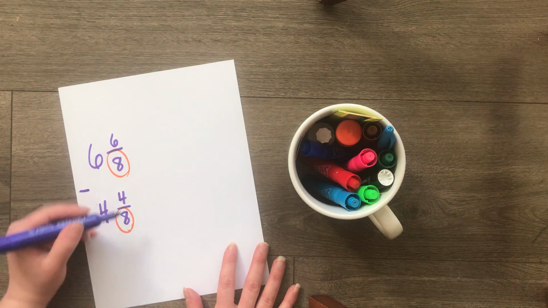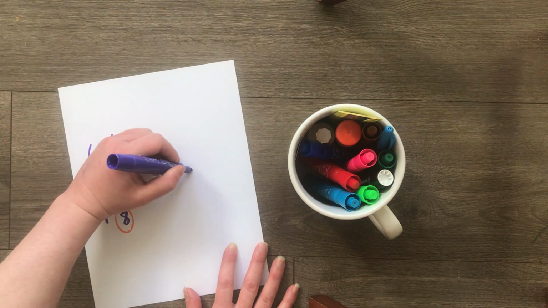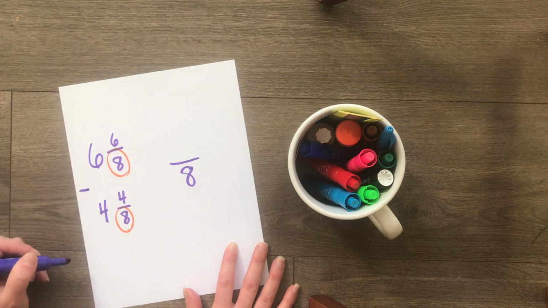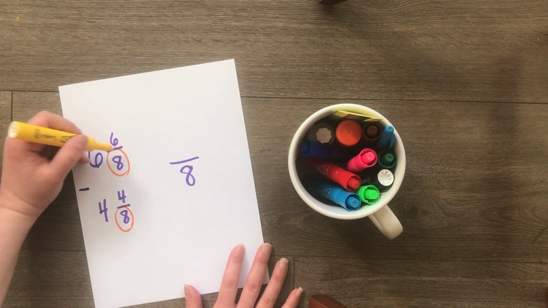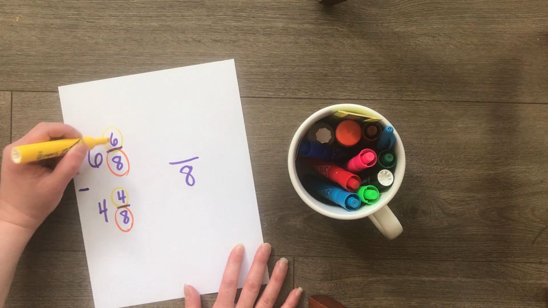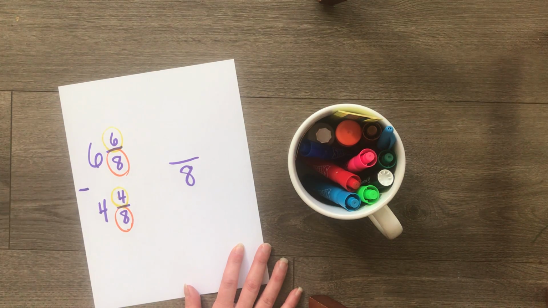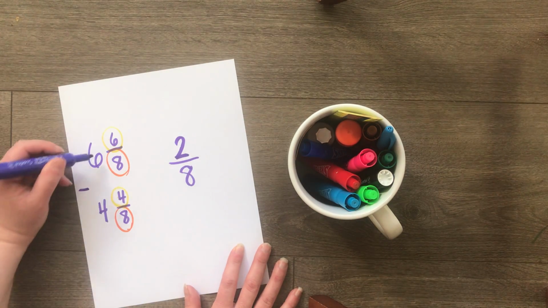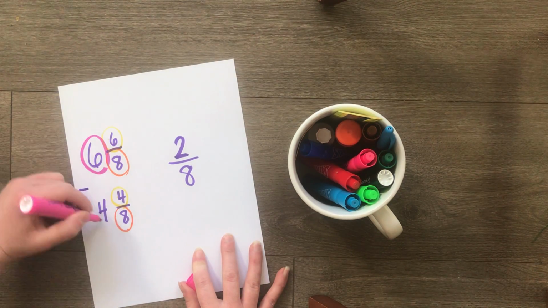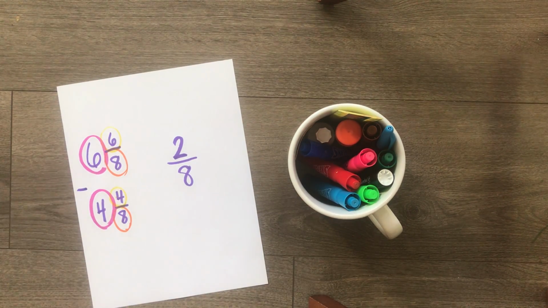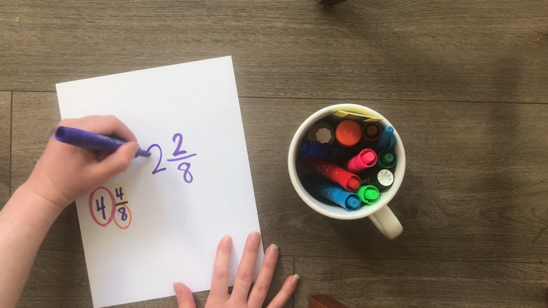And obviously when I have two like denominators, my bottom number is going to be that very same number. Then I'm going to subtract my numerators. 6 minus 4 is 2. And then I'm going to subtract my whole numbers. 6 minus 4 is 2.